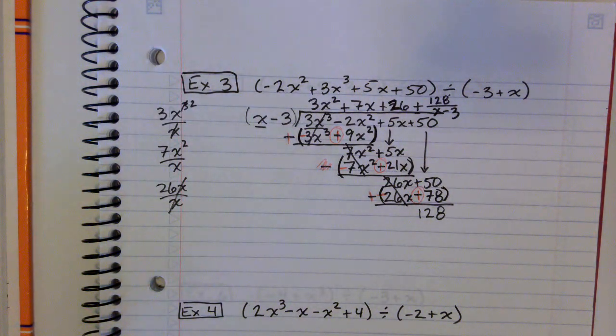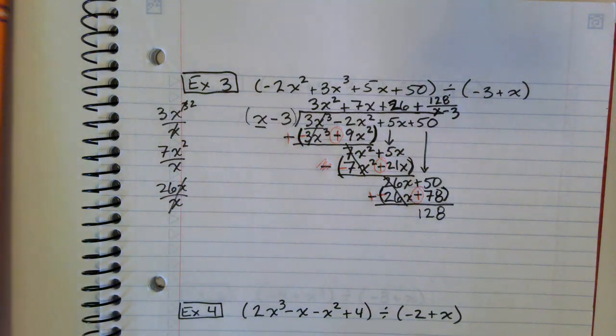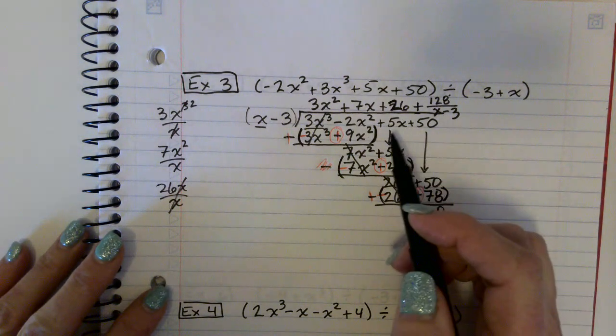So this was lesson 86. Example 3. Yep, that's exactly what the book has as their answer. Okay, so that's how you do that one.